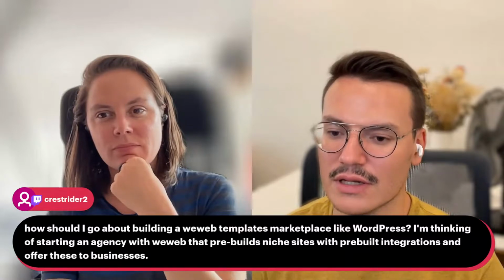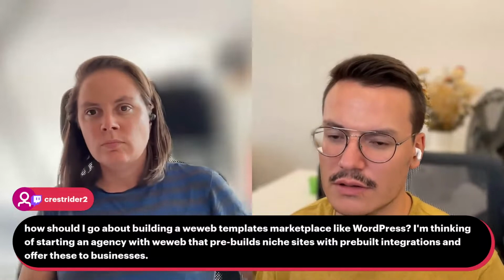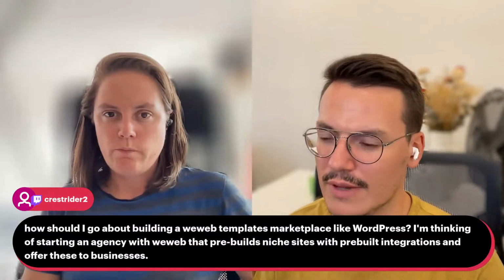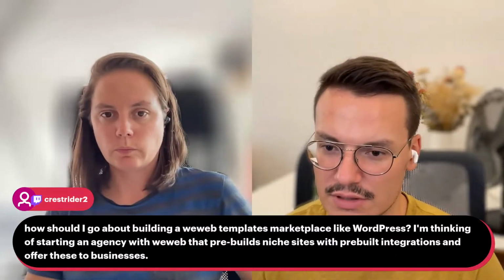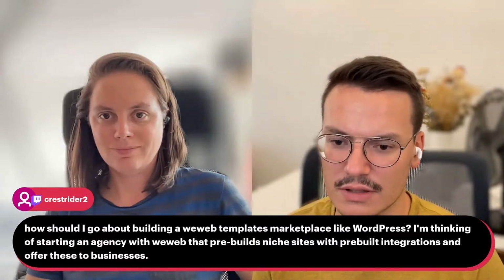I don't know if it will be by the end of the year, but early next year we're thinking of getting a first example of a marketplace for UI kits, templates, integrations, all that kind of thing, because you're not the only one to ask this, obviously.